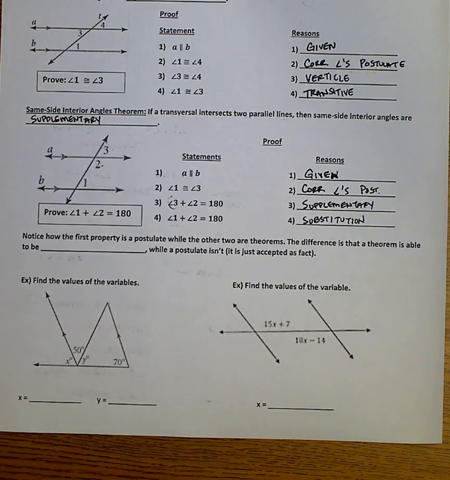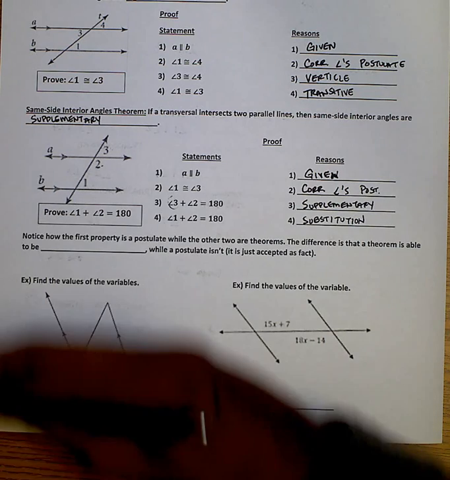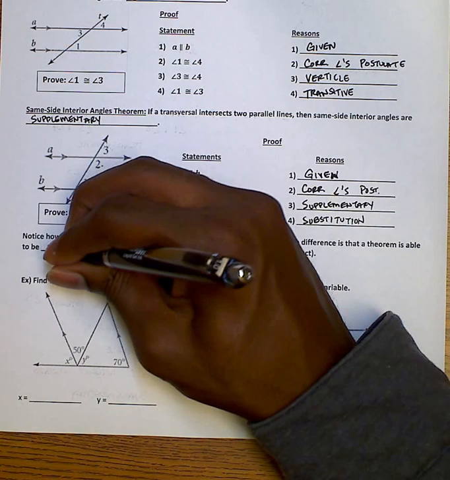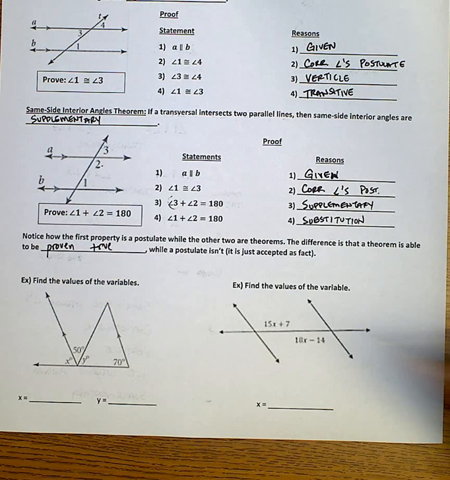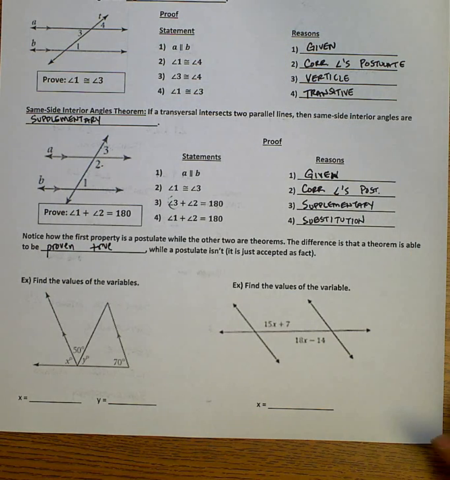Alright, kind of a technicality of this. Notice how the first property is a postulate while the other two are theorems. The difference is that a theorem is able to be proven to be true, while a postulate isn't. It's just accepted as fact. Okay, so we accept this fact that corresponding angles are going to be congruent. Okay, that doesn't change how much we believe in it. We should believe in it the same amount.